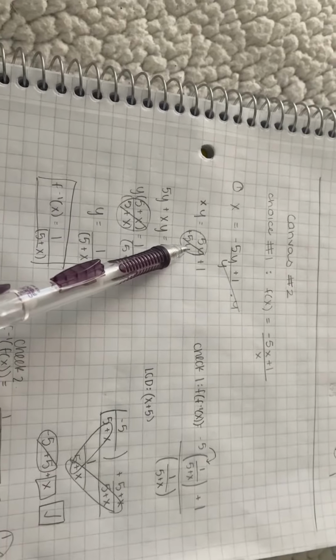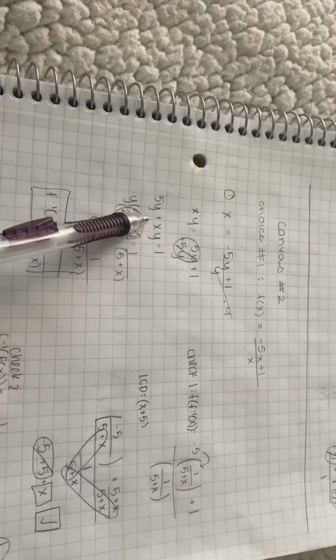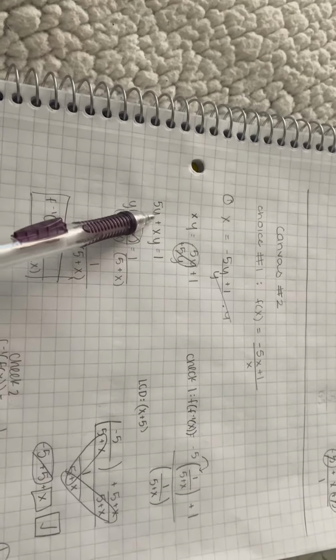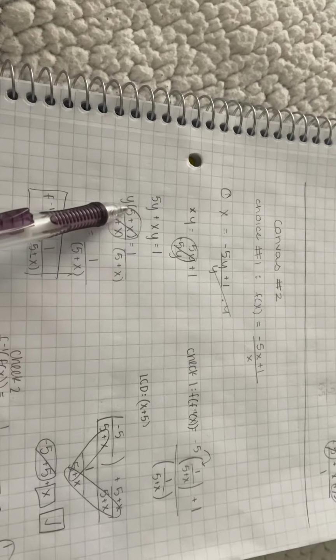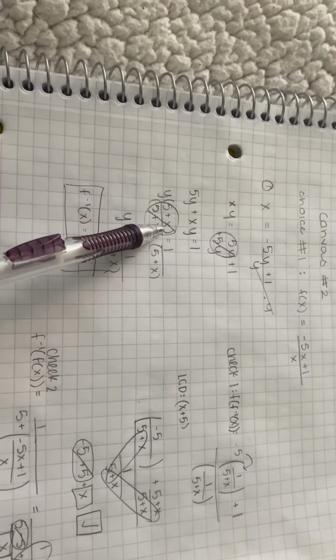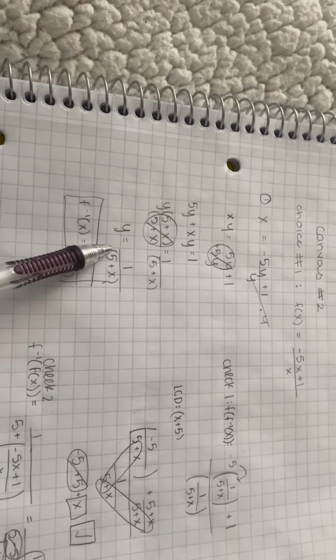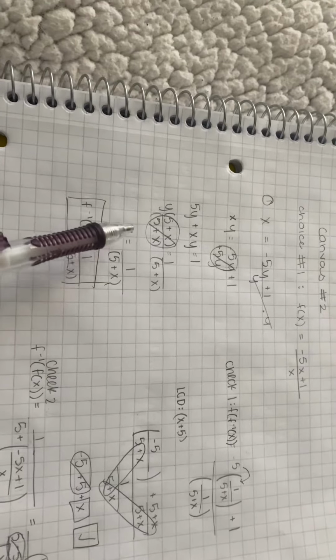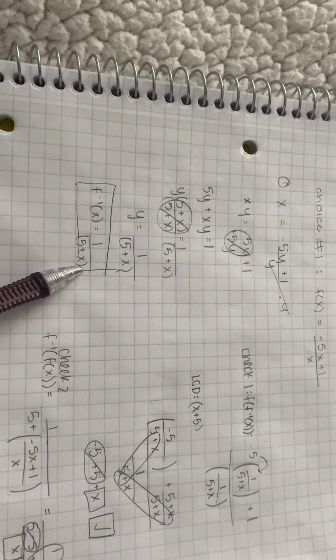We add 5y to isolate the y's onto one side. So here we see it come over here. Then we factor out a y in this equation, leaving us with 5 plus x, and you divide that on both sides. You're left with this equation. You can change the y to the inverse function, and that's the answer.